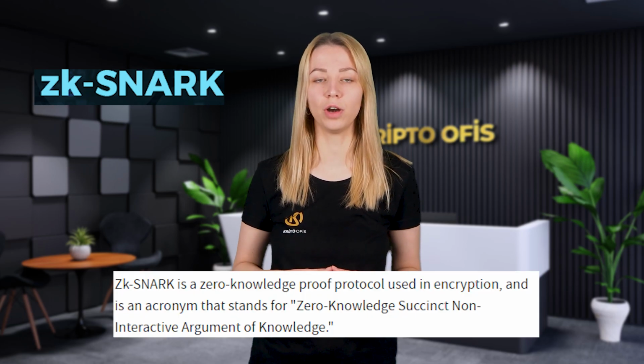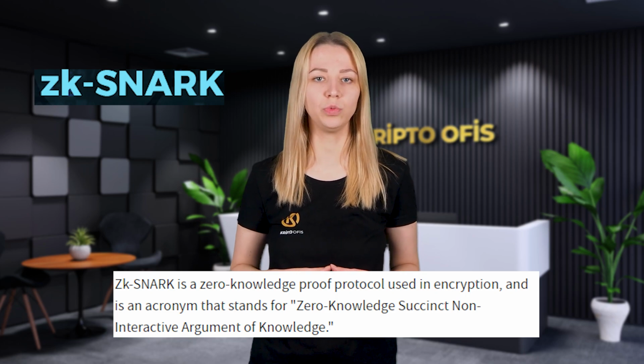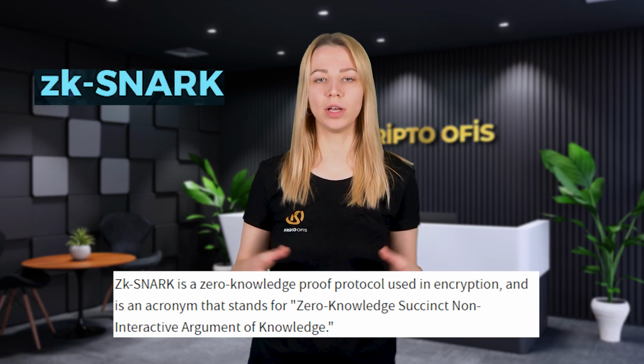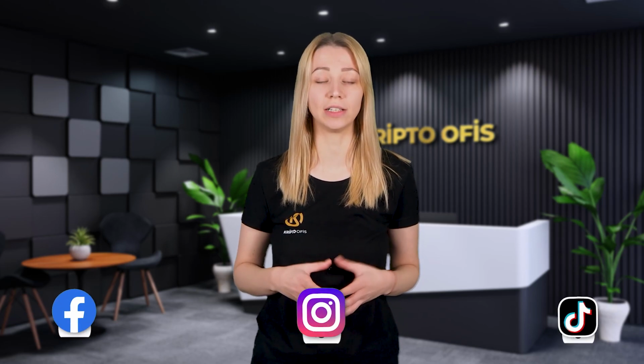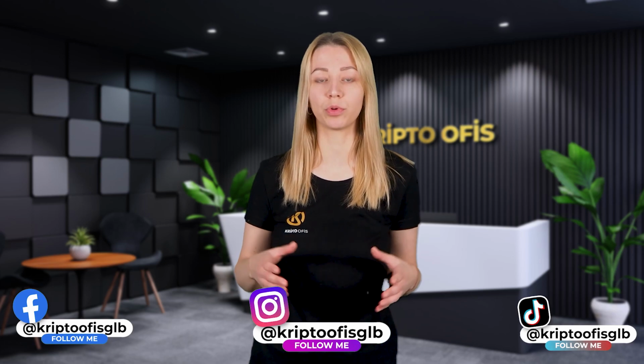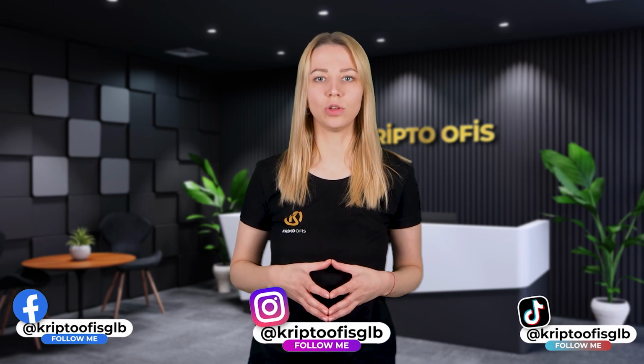In the shortest form, I can say that it is the technology in which the proof of the information is carried, not the information. But of course, I won't leave it that short. You know, networks working with proof of work do proof of work by mining, or proof of stake networks do proof of stake with their shares. Zero knowledge technology also requires proof. What does zero knowledge proof mean?